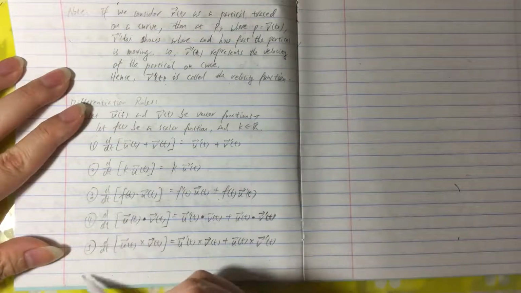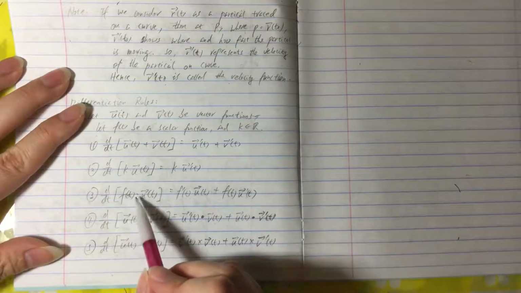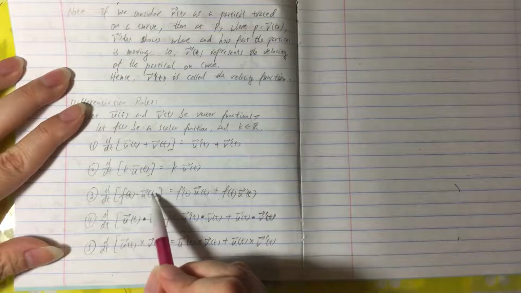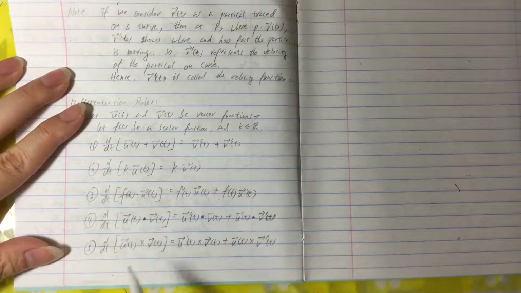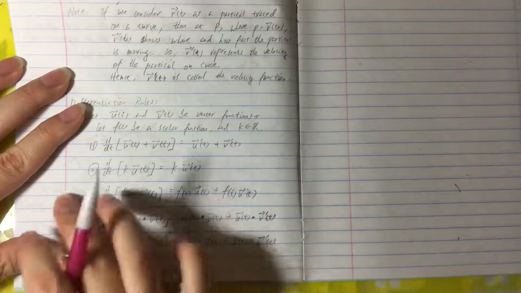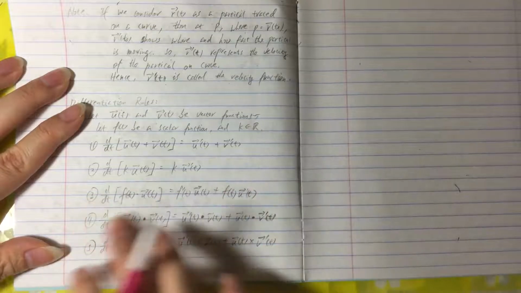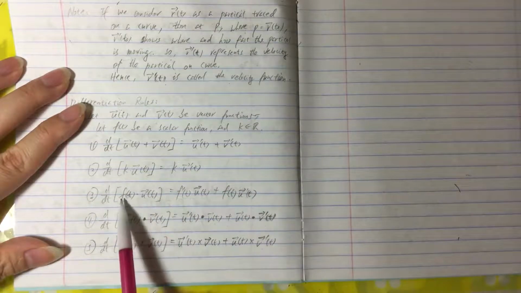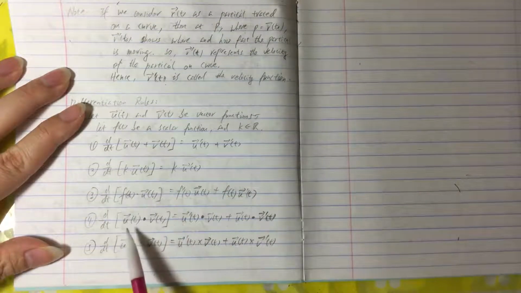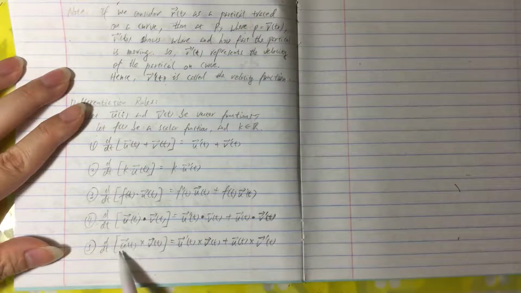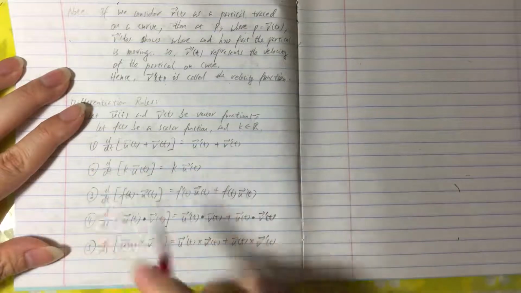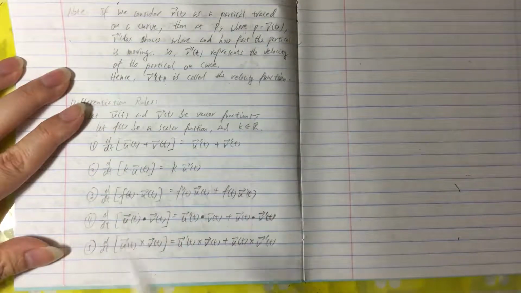And for 3, 4, 5, be very careful. This is regular multiplication, a scalar times a vector. This is dot product. This is cross product. We use product rules for these three expressions: a scalar times a vector, a vector dot a vector, and a vector cross a vector. And only for cross product, the order matters. We must put it exactly in this order.